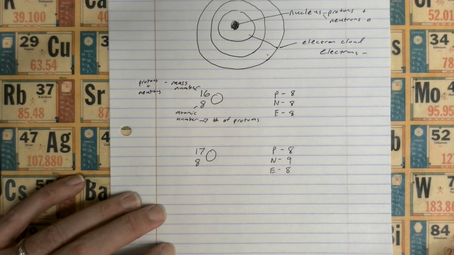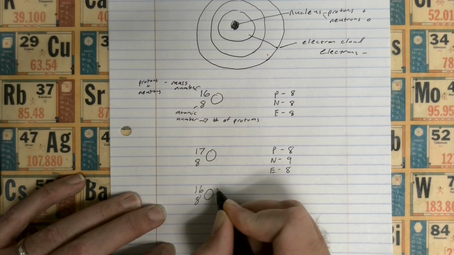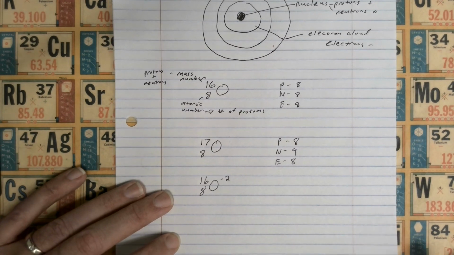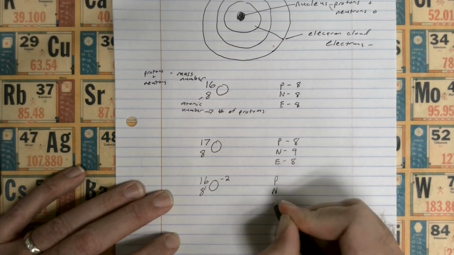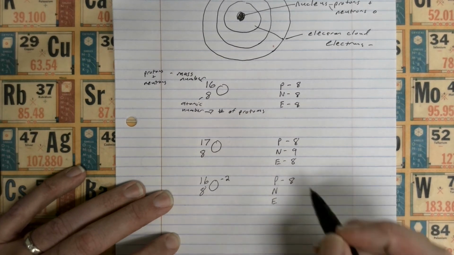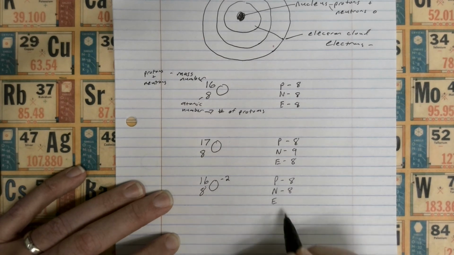All right, what if we do oxygen 16, 8, and now it has a charge of -2. For protons, neutrons, electrons: since it's still oxygen, protons is 8. Neutrons, I do 16 minus 8, the top number minus the bottom, and that gives me 8 neutrons as well. Now here's where my electrons are going to be different, because now I have a -2 charge.